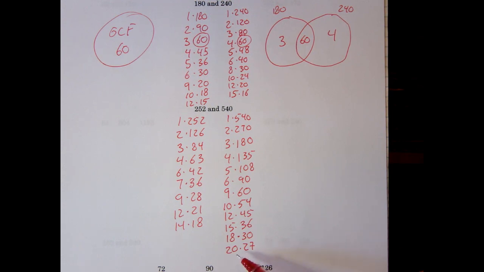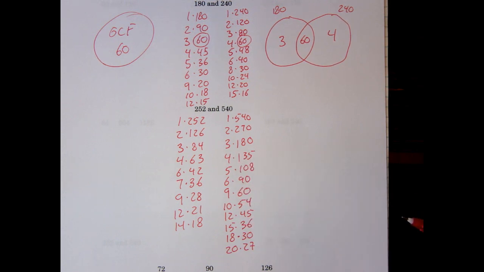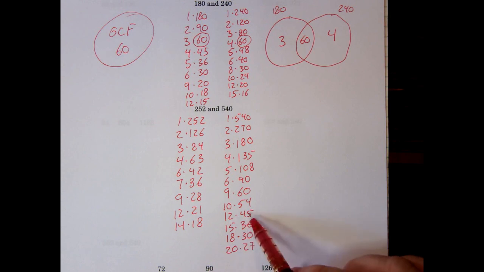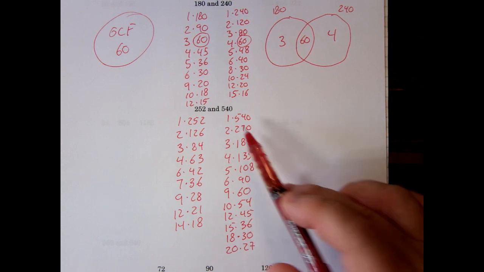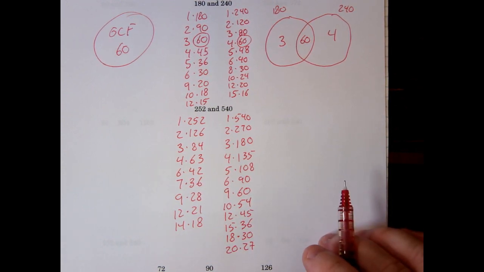21. If 3 and 7 work, then 21 would work, but 22, no, there's no 11s. 23, 24, can't take. 25, no, it doesn't end in 25, 50, 75, or 100 for 25. So that's it. So what is the greatest one?